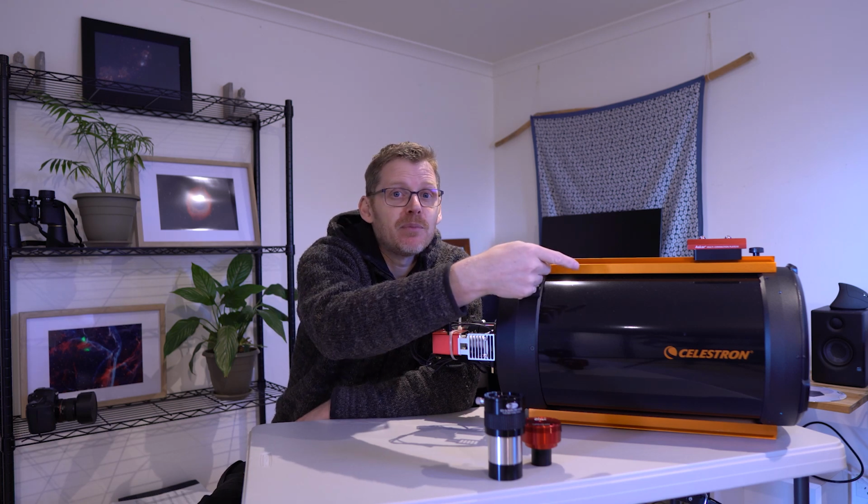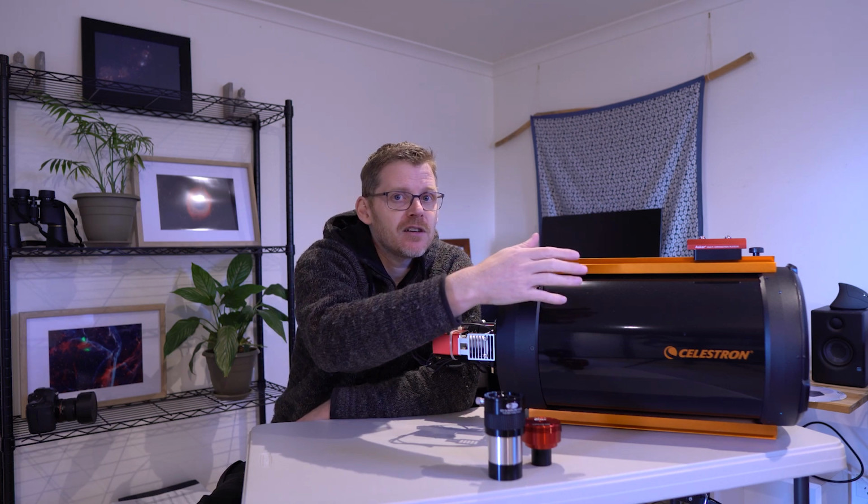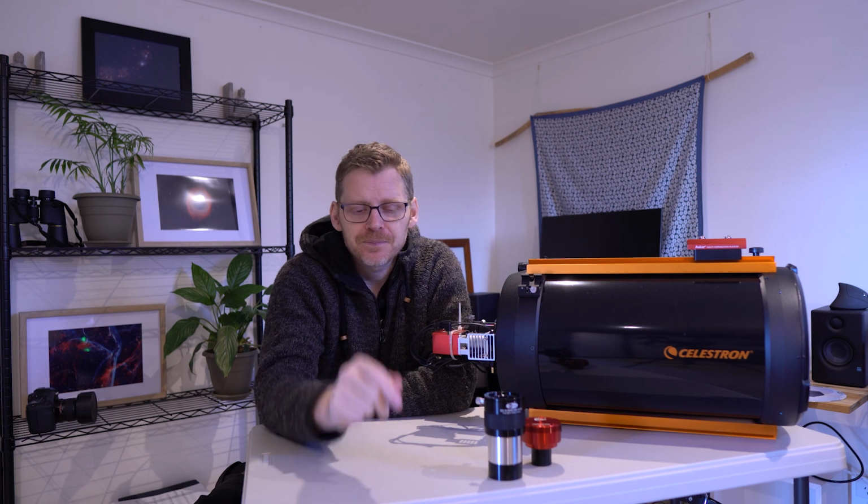What I'll say next is a dew shield, often very important for something like this big Schmidt-Cassegrain, because this will dew over in no time, and I dare say the Maksutovs as well. So a dew shield is going to be important.